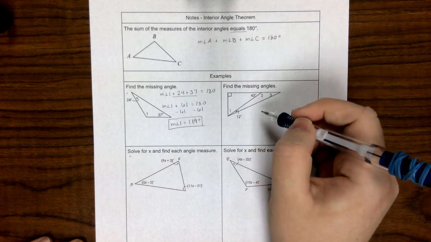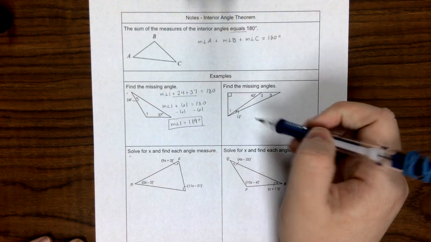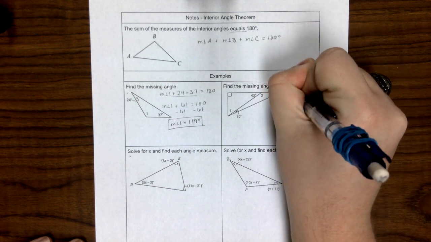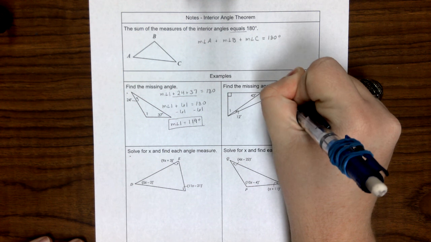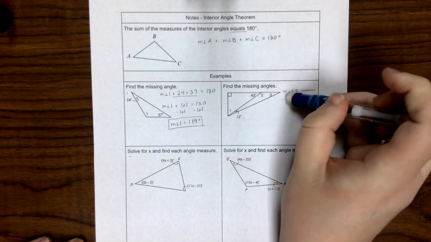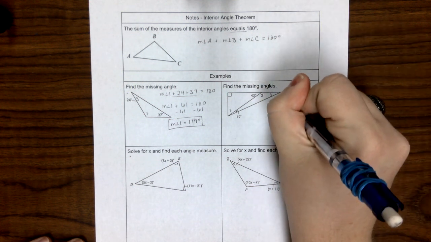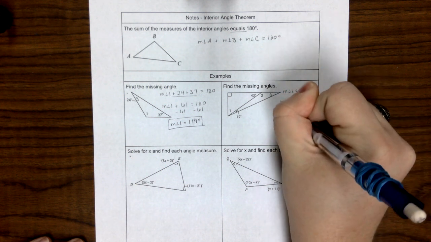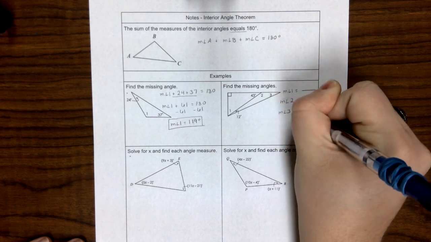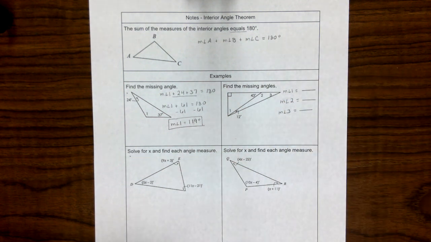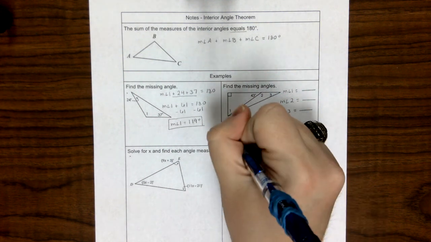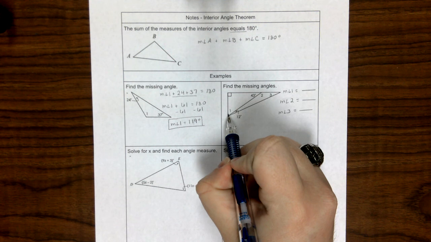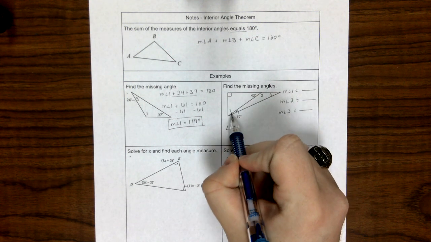Okay, this one's a little bit more complicated. There's actually three separate triangles here, and we got to find angle 1, 2, and 3. I'm going to write those out over here so I can keep track of them. All right, and then down here, I'm going to show where we'll get these from. So angle 1, notice, is right here. That is inside this right triangle right here.